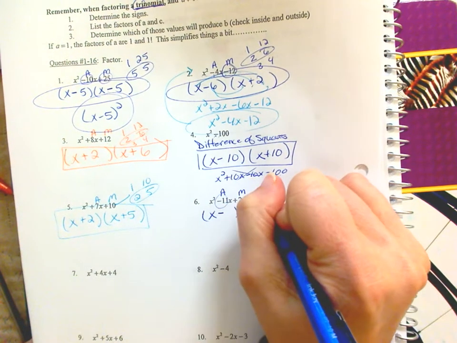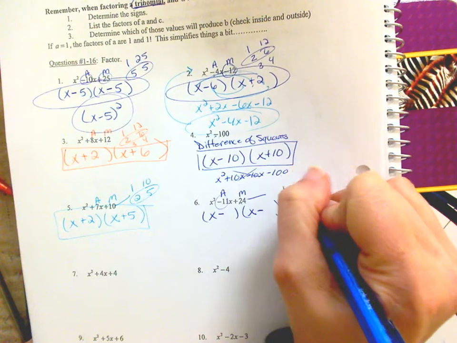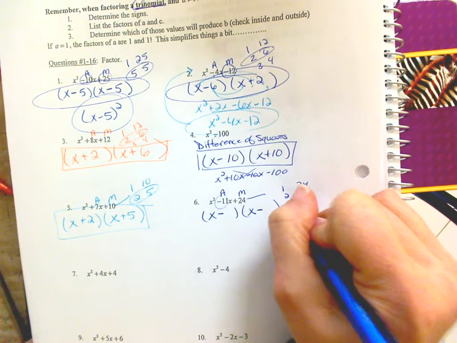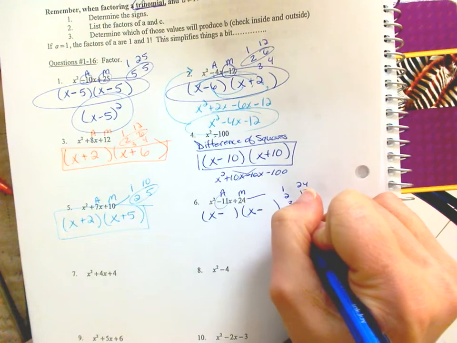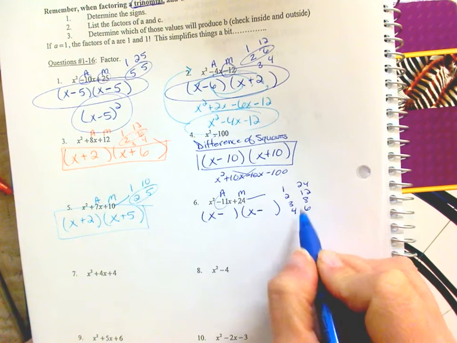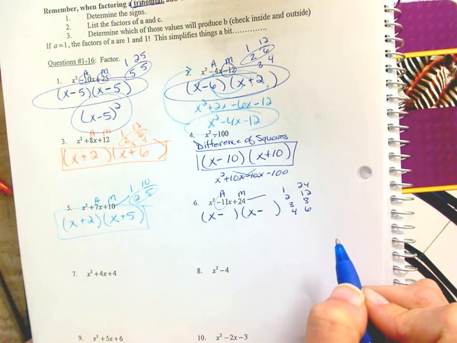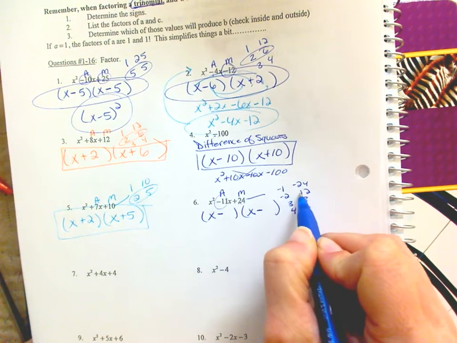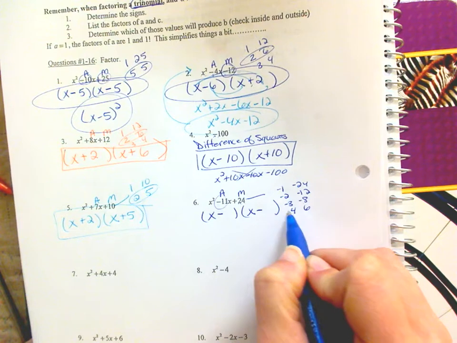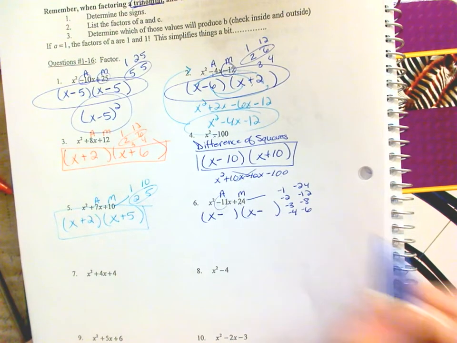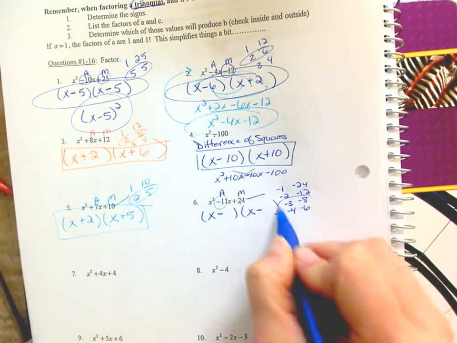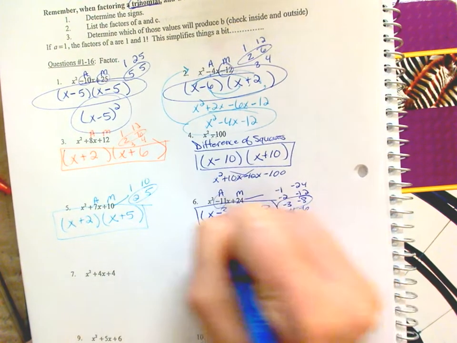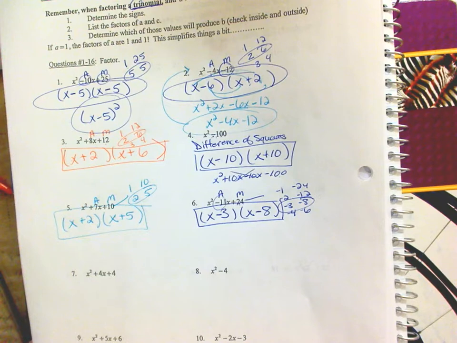Your factors of 24, there's a whole list of them. We've got 1 and 24, 2 and 12, 3 and 8, 4 and 6. And then you could keep going backwards. But if you make them negative, so negative 1, negative 24, negative 2, negative 12, the ones that will add to give you negative 11 are the 3 and the 8. There we go.